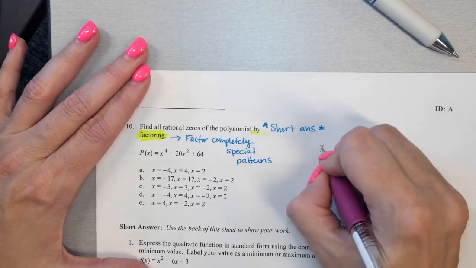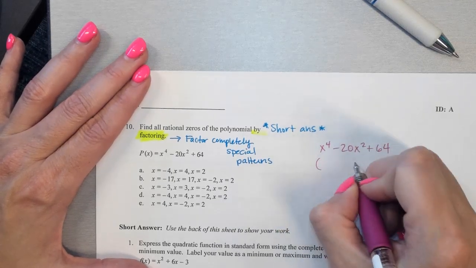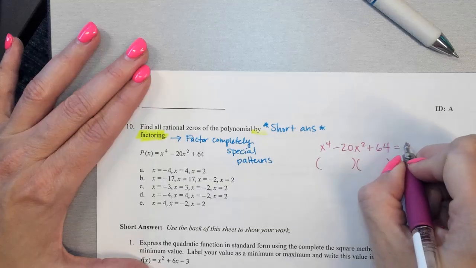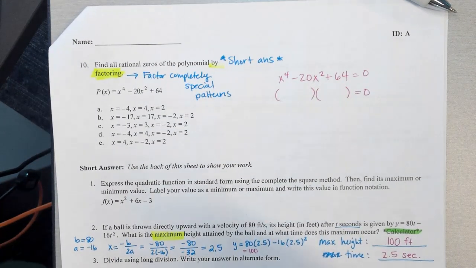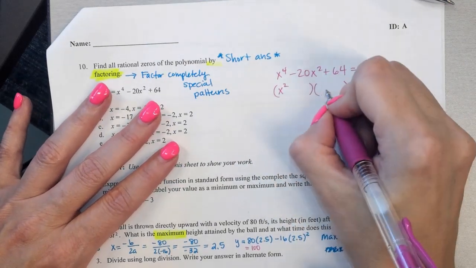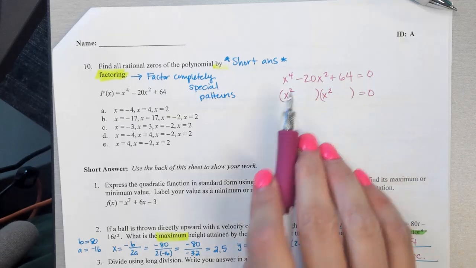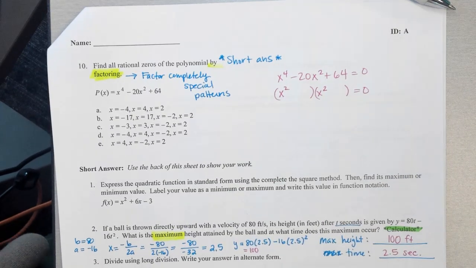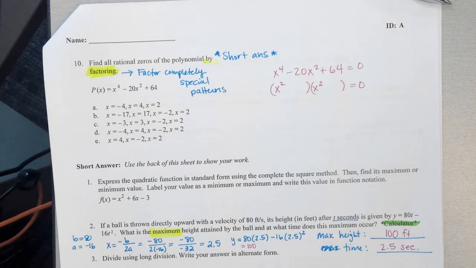So if I'm factoring x⁴ − 20x² + 64, and I don't have a GCF, I'm going to break this up into x² and x². So what multiplies to 64 but adds to negative 20? So it's not 8 and 8 because 8 and 8 is going to be 16.